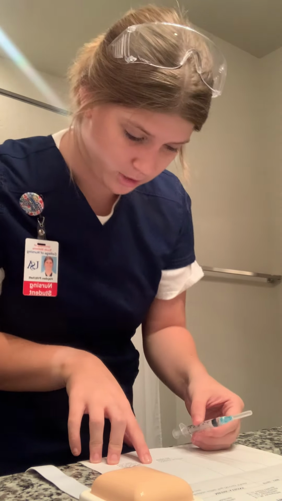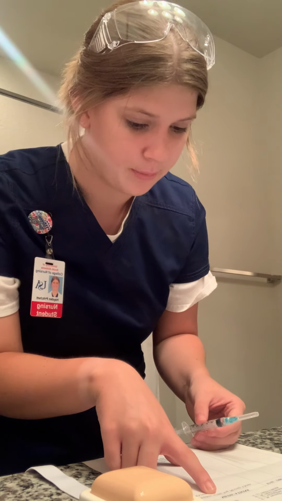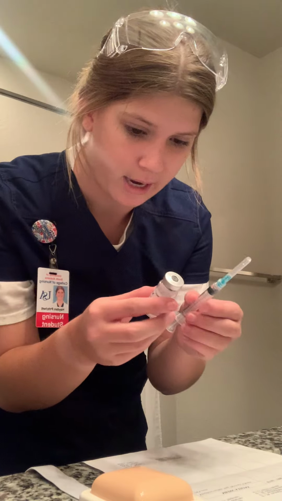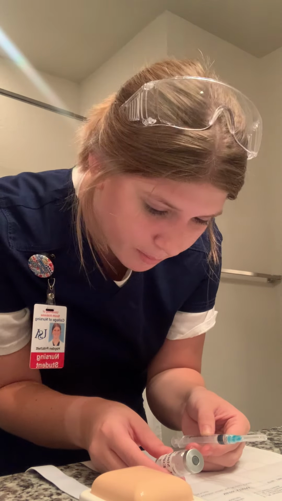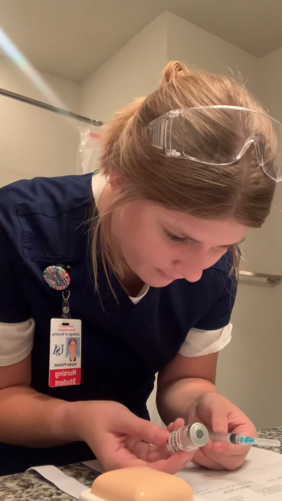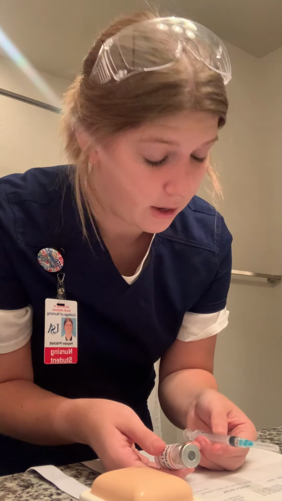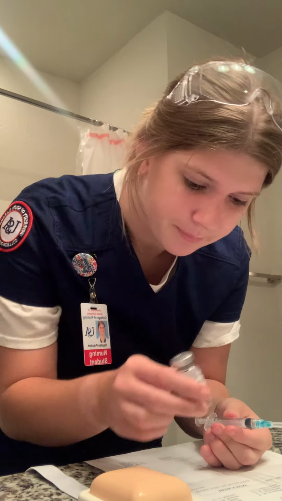So my patient is Jaguar J. Jones, and he is receiving morphine sulfate at 5 milligrams. And I have my morphine sulfate right here. I'm comparing them to the MAR. So yes, I have morphine, and it's at 5 milligrams, and the calculations are correct because it's 10 milligrams per 1 milliliter. Since this is a 3 milliliter syringe, it is a half milliliter.